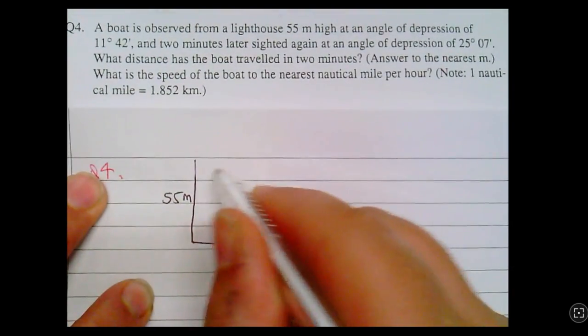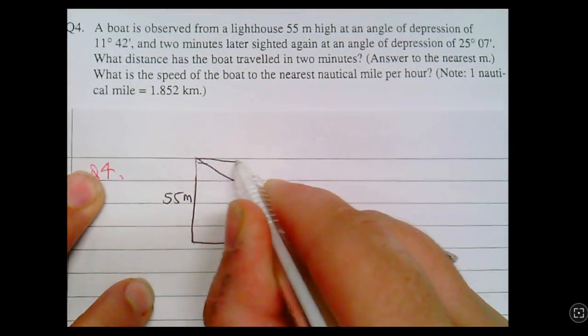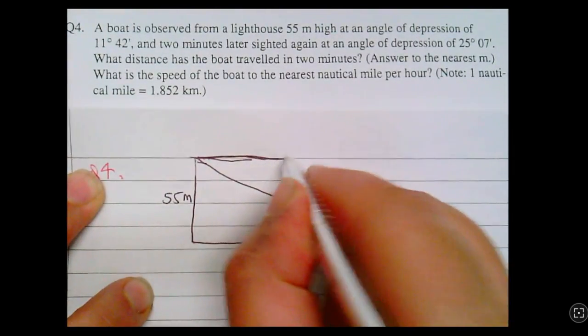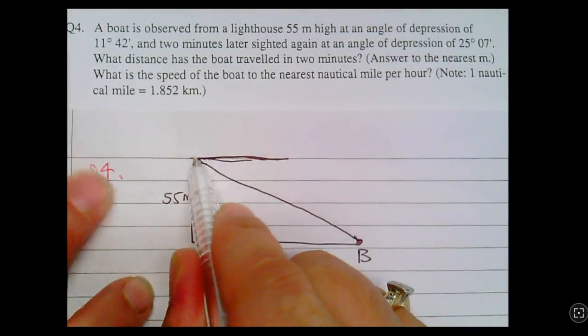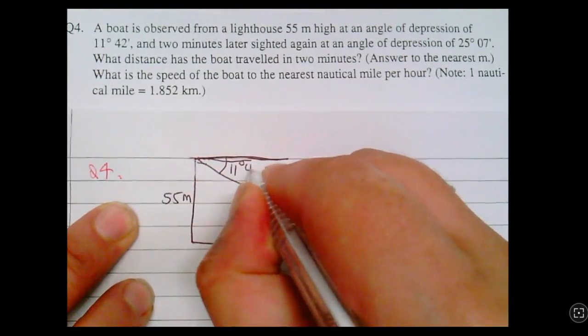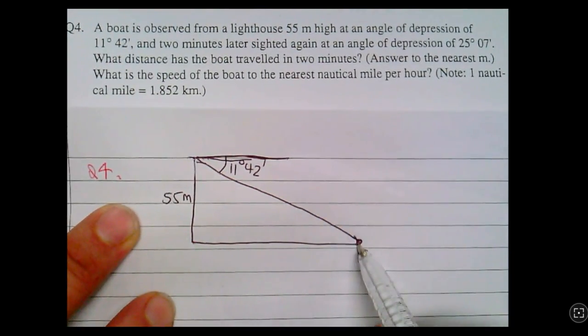At an angle of depression of 11 degrees 42 minutes. Now remember, angles of depression or elevation are measured from the horizontal. So here is a horizontal line. At the top of the lighthouse, we notice a boat at an angle of depression of 11 degrees 42 minutes. Okay? So the boat's there.